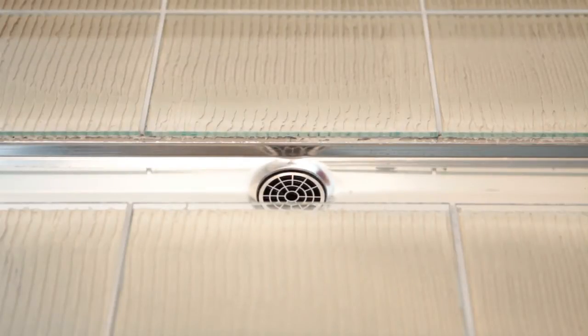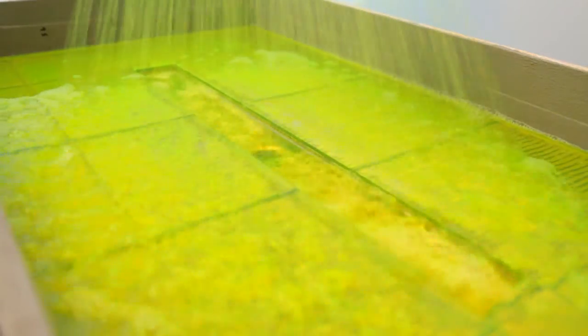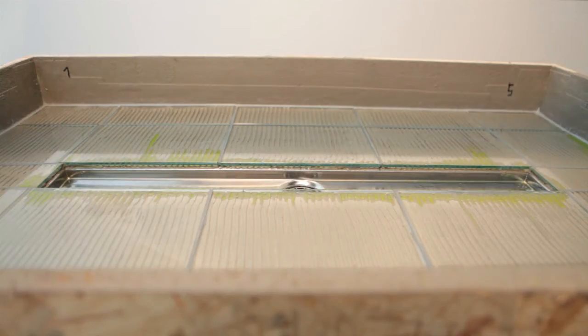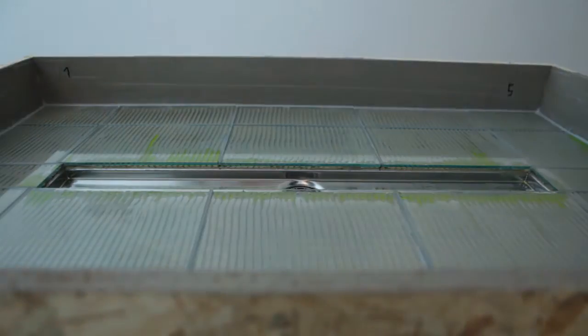What happens now with our channel with the leakage water openings? Let us repeat the experiment. Again, water flows over the tiles and into the channel. However, in this case, the secondary drainage develops a totally unexpected effect. When the water builds up in the channel, it rises up to the tile level. And this is where something totally surprising happens.